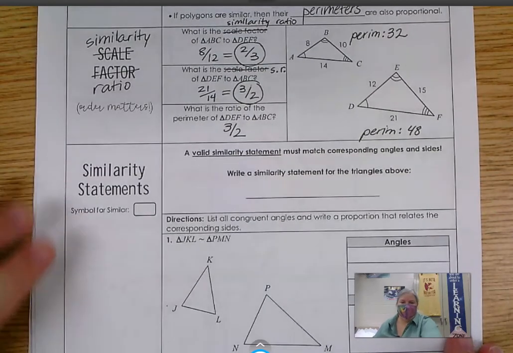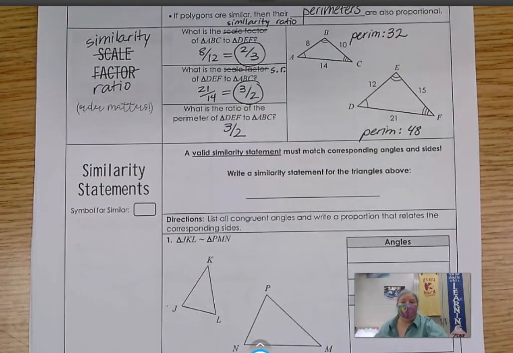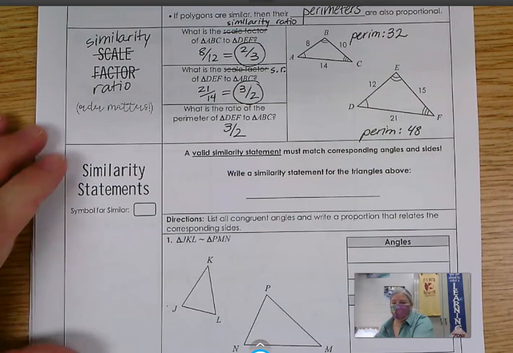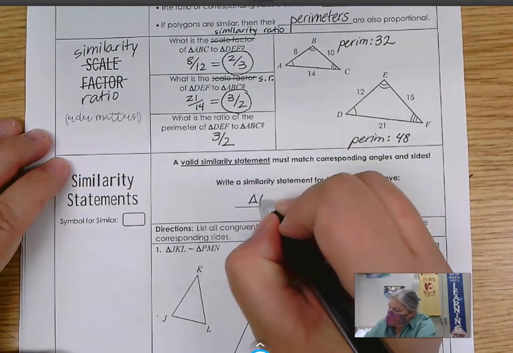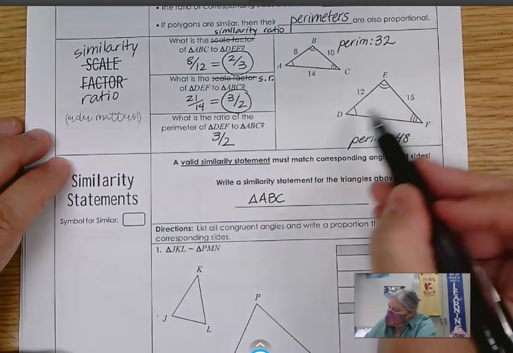All right, next up, a valid similarity statement must match corresponding angles and sides, just like a congruent statement. It looks just like a congruent statement. And order matters because it tells me which things correspond, which things go together. Write a similarity statement for the triangles above. Okay, triangle ABC is similar to triangle DEF.